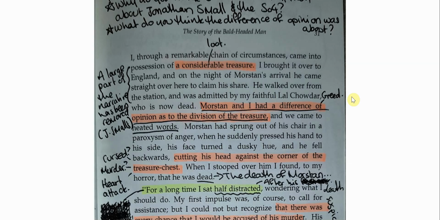Again, think about what this says about class. People from the working class willing to share things fairly. People from the upper class arguing about how things should be shared. These little references, these little points of contact between the major themes and the major context, you need to be aware of them all the time. I'll get onto this in a second.